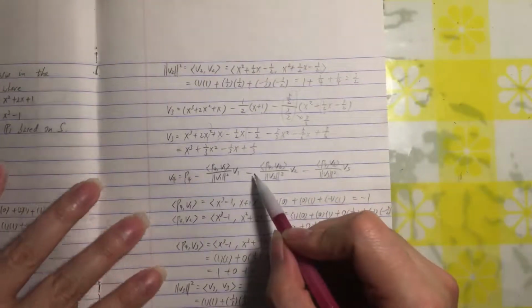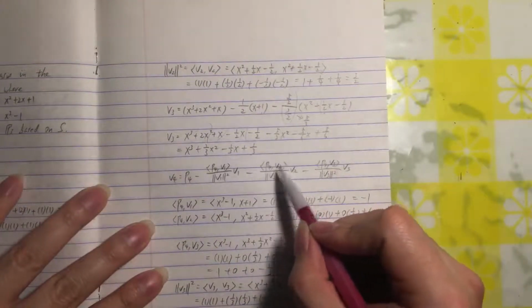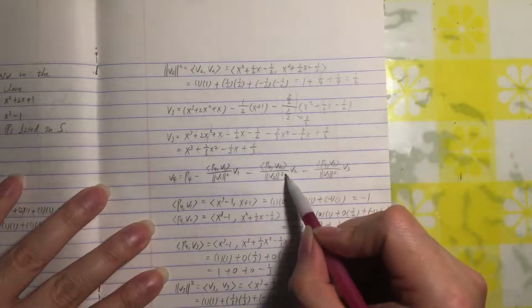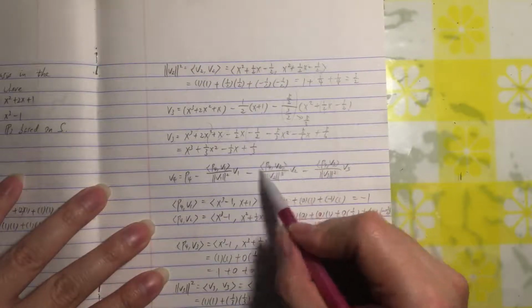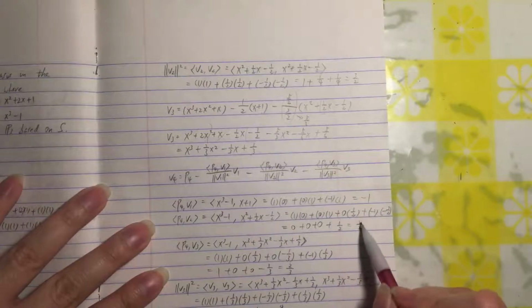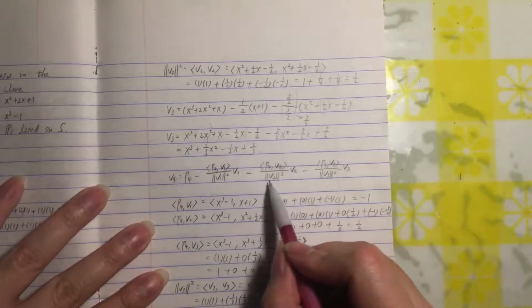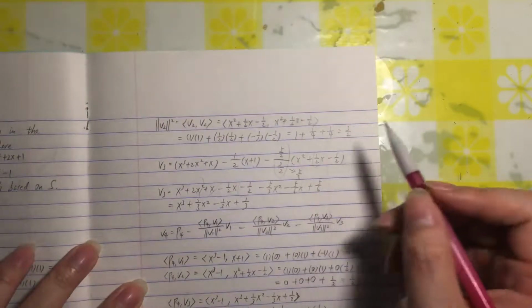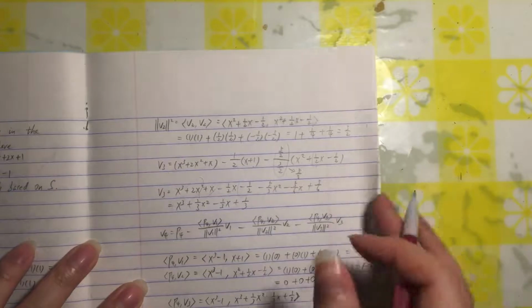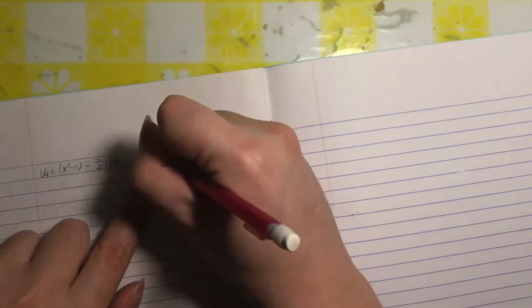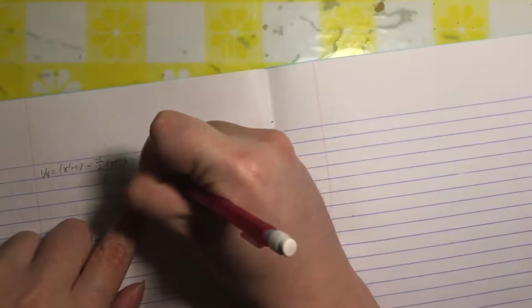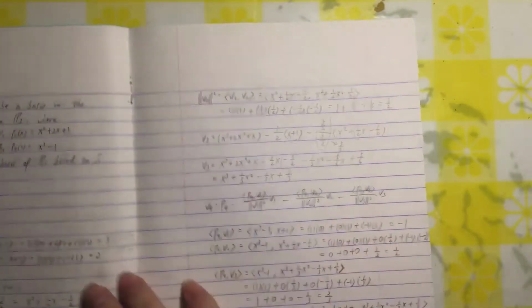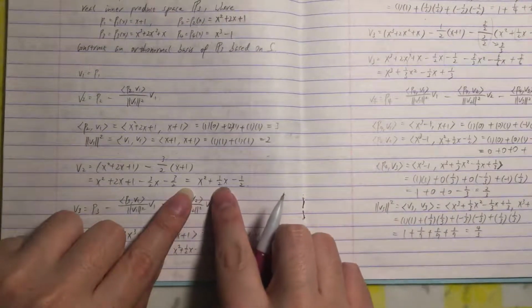Next term, minus the inner product of P4 comma V2 over the norm of V2 squared. The inner product of P4 comma V2 is half. That's the numerator. The norm of V2 squared is 3/2. That's the denominator. So we get half over 3/2, times V2. V2 is x squared plus half of x minus half.